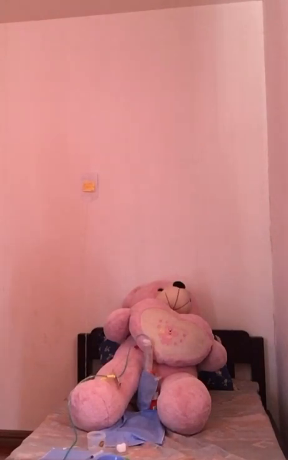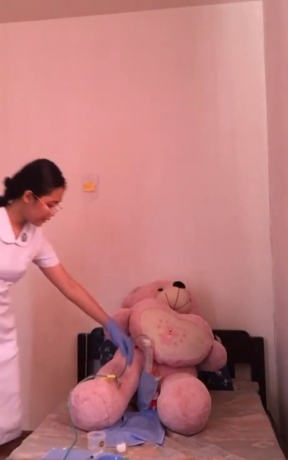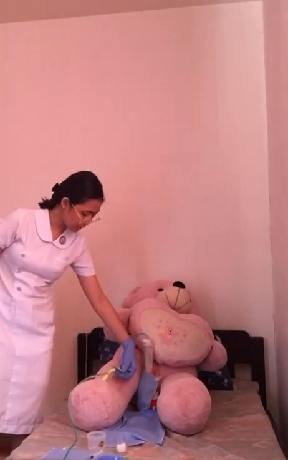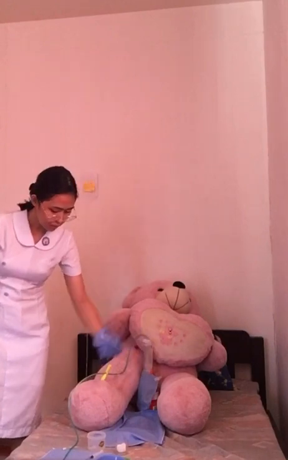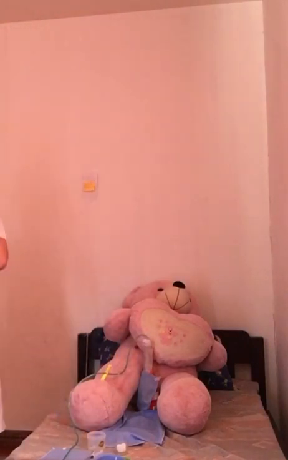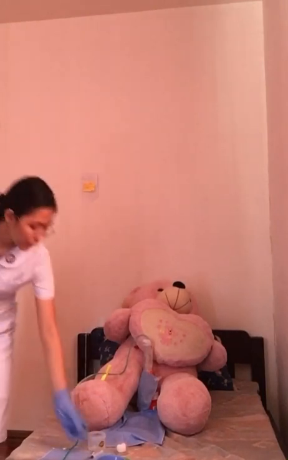Next, we will repeat the procedure as prescribed, and we will now be removing the clamp on the catheter. We will clamp this one.